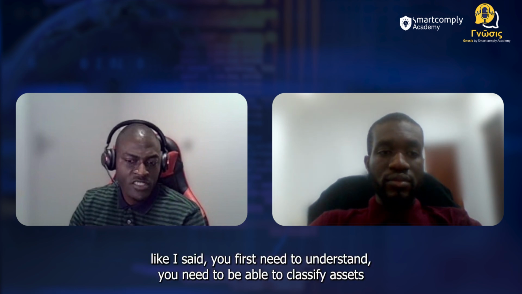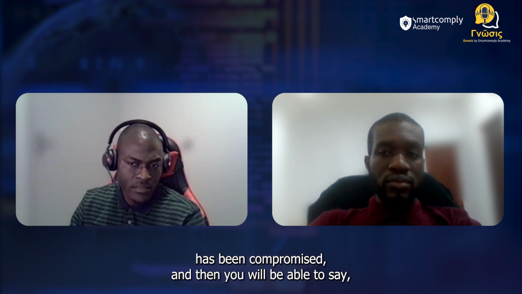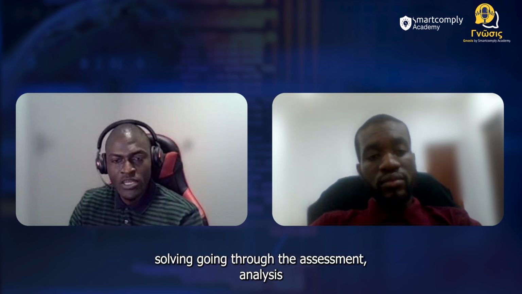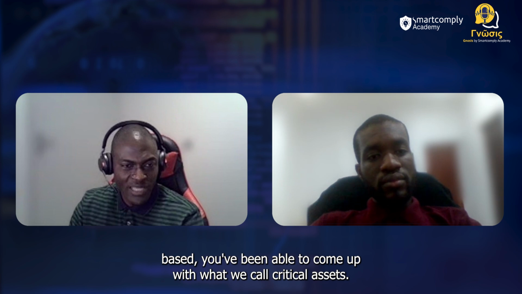Okay, so when it comes to prioritization, like I said, you first need to be able to classify your assets. Once you've determined what impact it would have on the organization if a particular asset is compromised, and having gone through your assessment and analysis, you've come up with what we call critical assets.